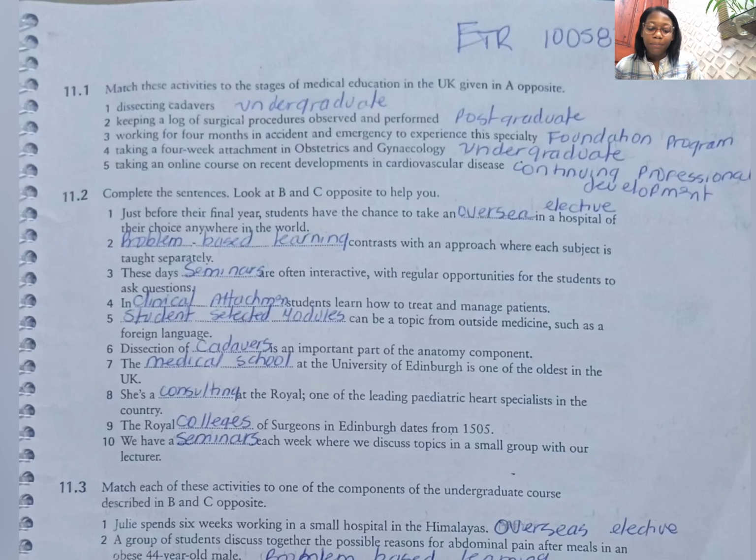Chapter 11. Exercise 1. Match these activities to the stage of medical education in the UK, given in A opposite. 1. Dissecting cadavers is undergraduate. 2. Keeping a log of surgical procedures observed and performed is postgraduate.